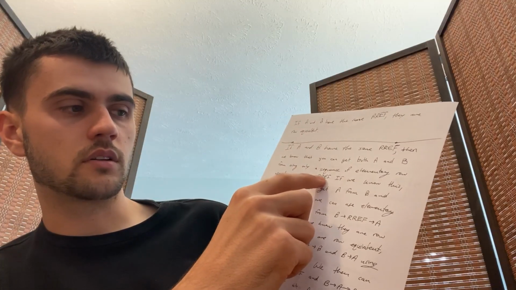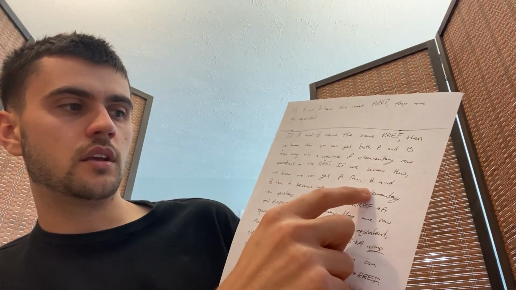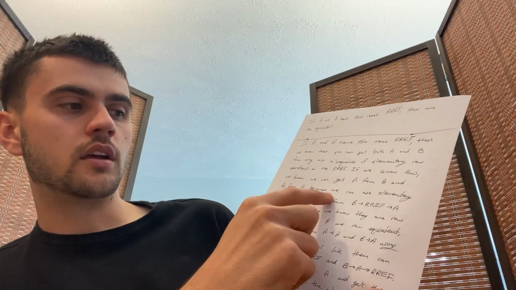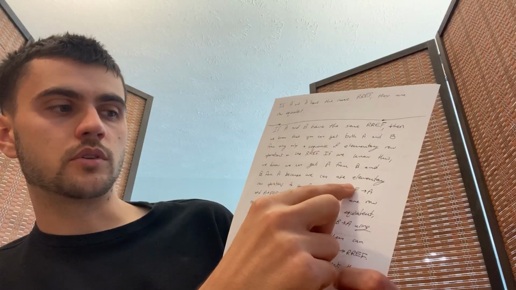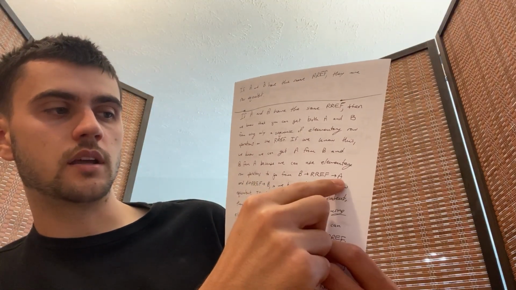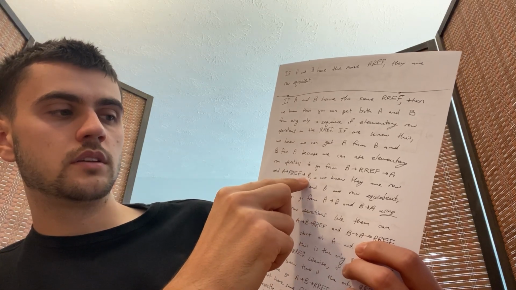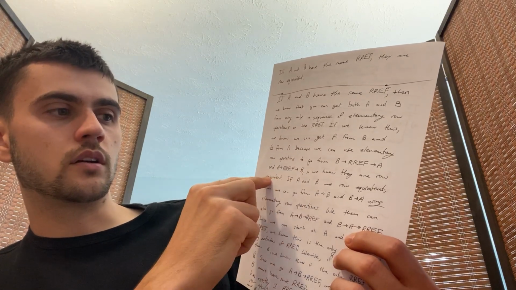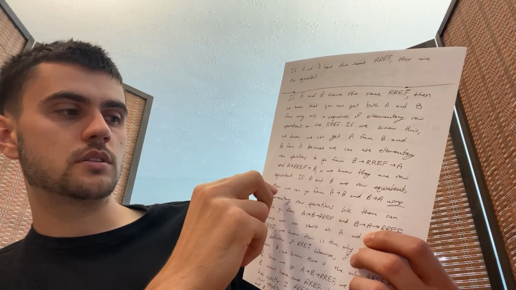Same for B. If we know this, then we can get A from B and B from A, because we can use elementary row operations to go from B to the reduced row echelon form, and then from the reduced row echelon form back to A, and A to the reduced row echelon form to B. So we know they are row equivalent because we are only using elementary row operations.